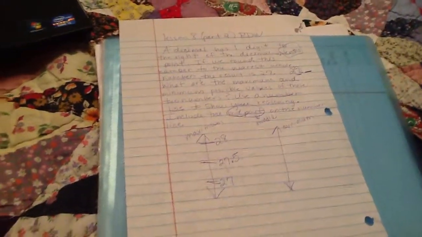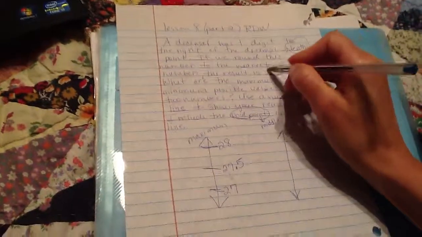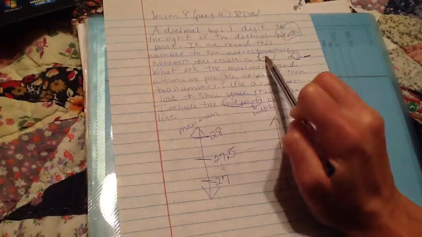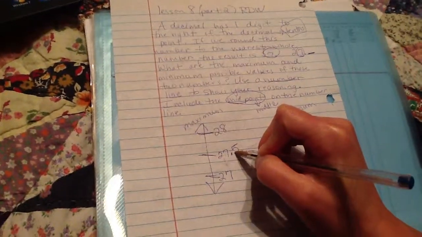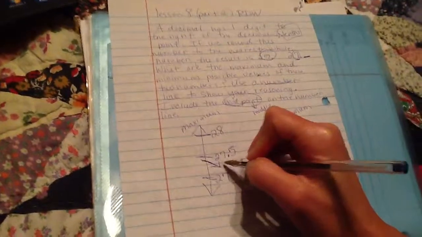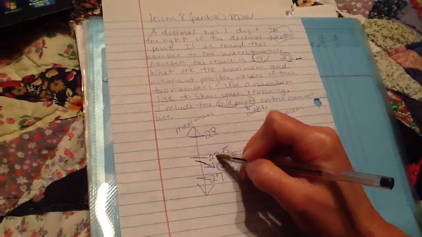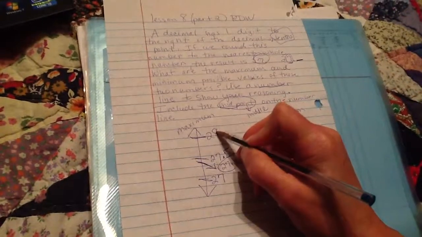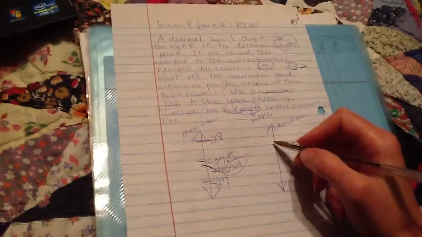So I have to think, what could the maximum number be so that that number would still round to 27, because it said that the result is 27. So if I have 27.5, that would round up to 28. So that means my maximum value would be 27.4. It can't go to 27.5 or above because it would round up to 28, and that's not what it said here.